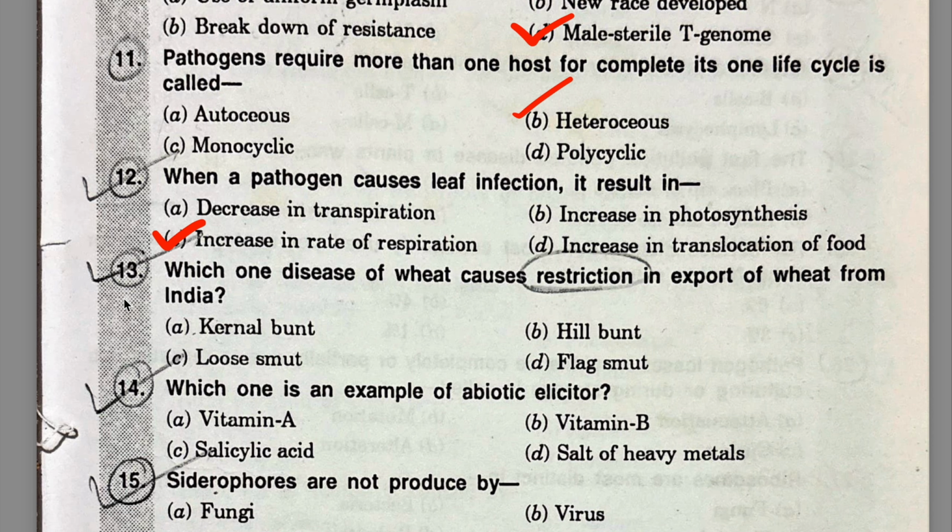Question number 13. Which one disease of wheat causes restriction in export of wheat from India? Option A, karnal bunt. Option B, hill bunt. Option C, loose smut. And option D, flag smut. The answer is option A.